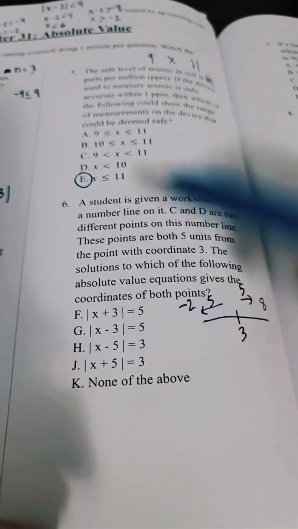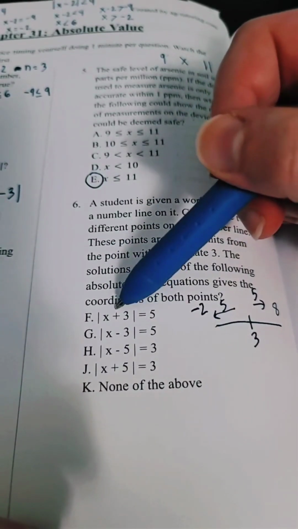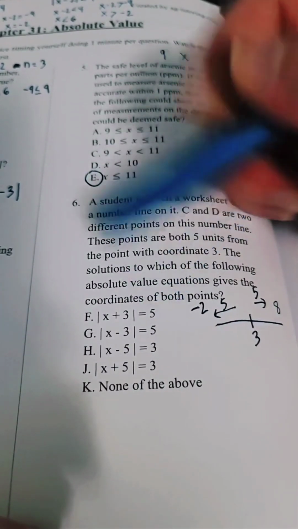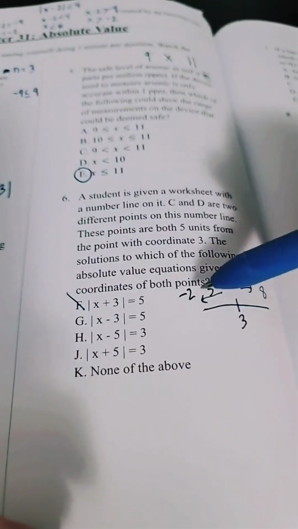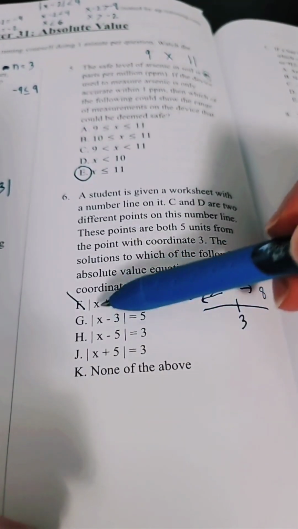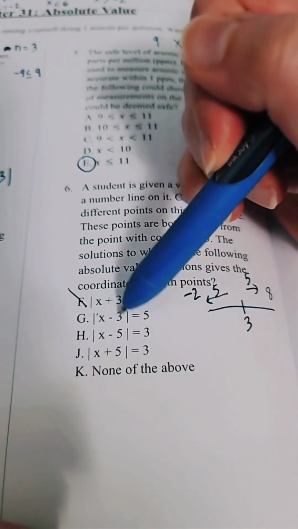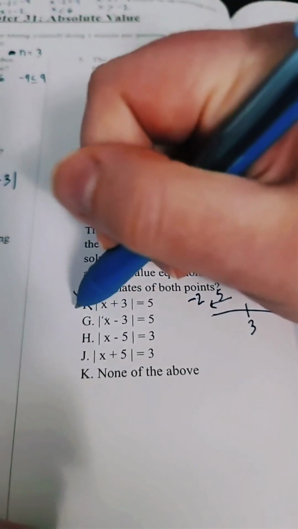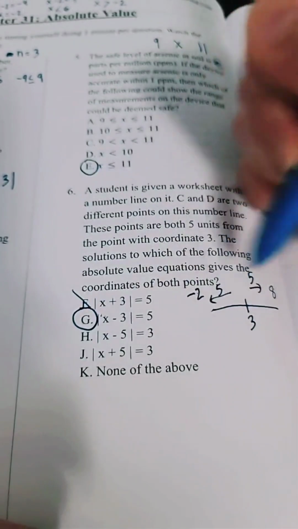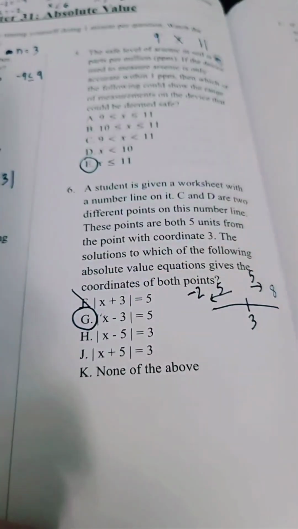So if I plug in negative 2 here, I get negative 2 plus 3, which is going to be 1. Absolute value of 1 does not equal 5. That doesn't work. Now I'm going to plug in negative 2 here for g. Negative 2 minus 3 is going to be negative 5. Absolute value of negative 5 does equal 5. Let me check the other one now. 8. If I plug in 8, 8 minus 3 is going to be 5. Absolute value of 5 is 5. That works as well, so it worked for both of those solution values, so it's going to be G.